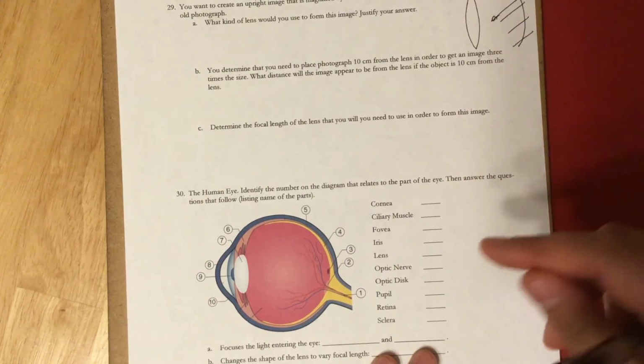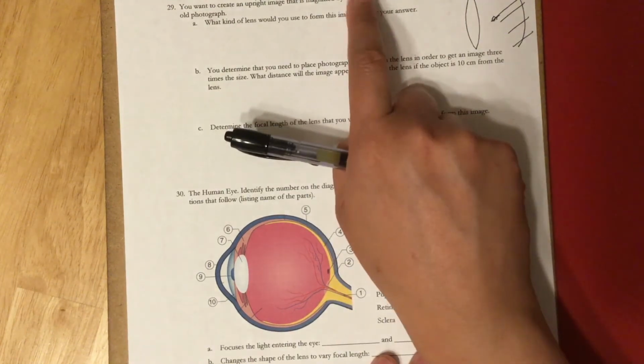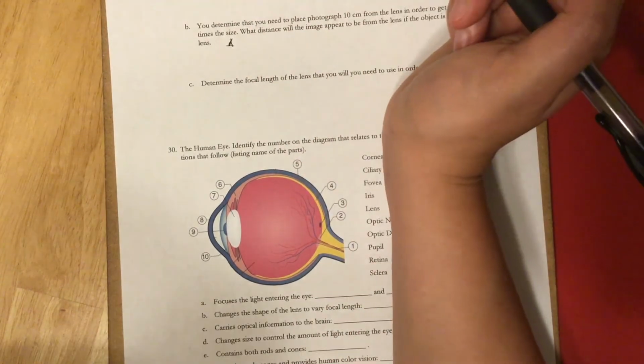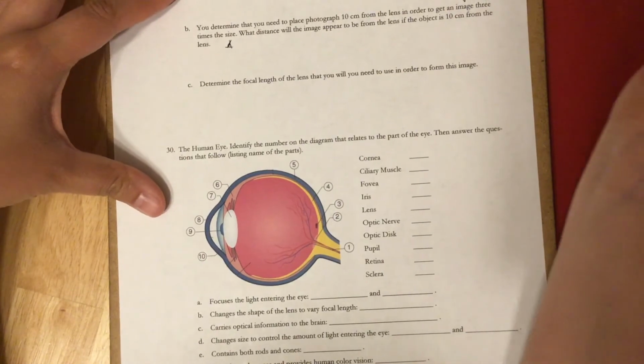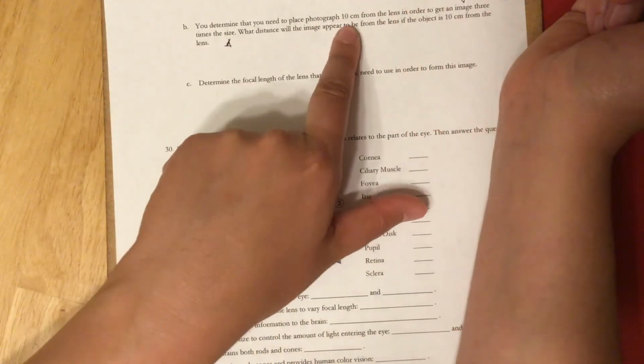Now, you determine you need to place the photograph 10 centimeters from the lens in order to get that positive virtual magnification. And we're trying to find DI. Let's see what we actually know. We know m is equal to positive 3. We want to find DI, and we know DO. DO is 10.